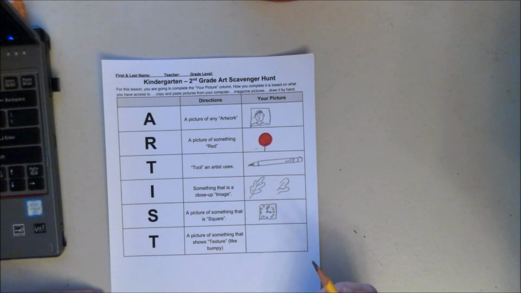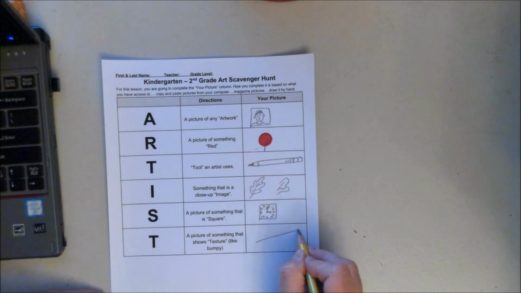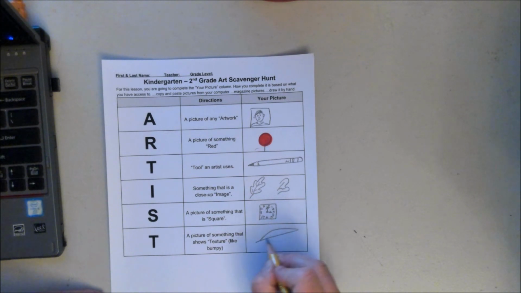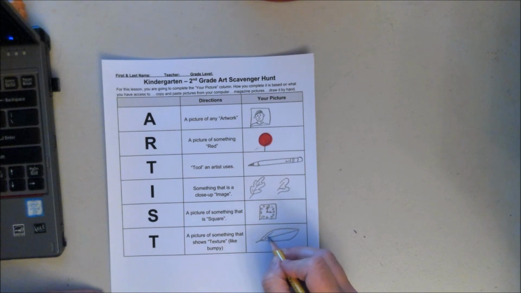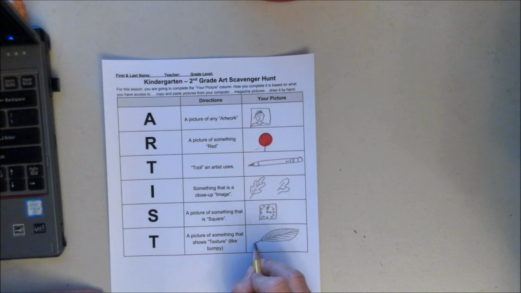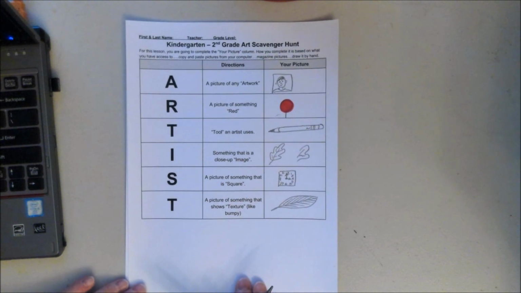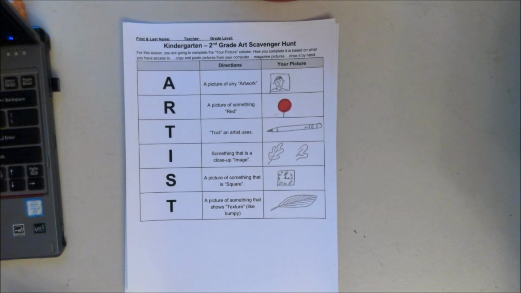A picture of something that shows texture. I'm going to draw a feather. And if you choose to color those, you can, or you don't have to. There you go.